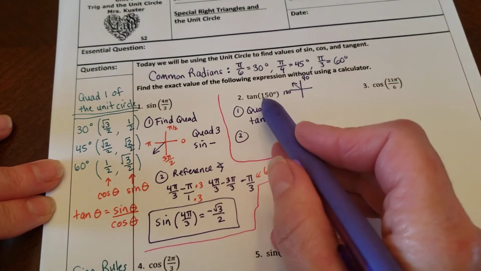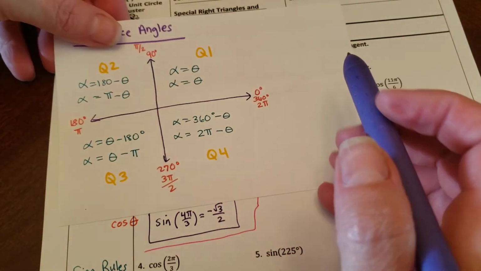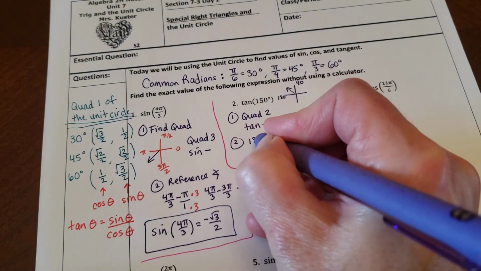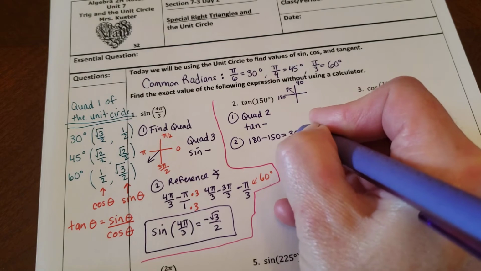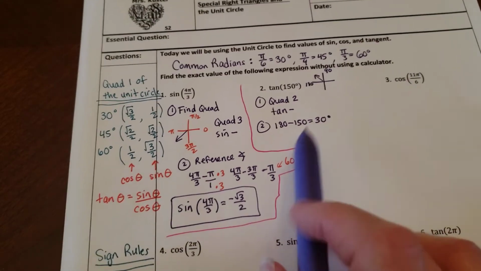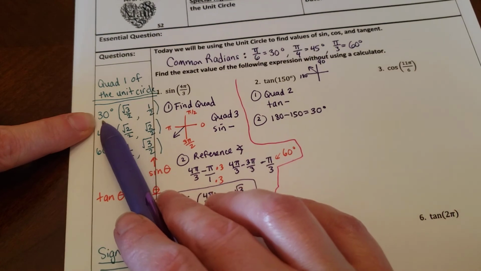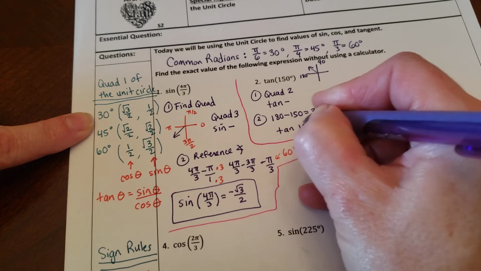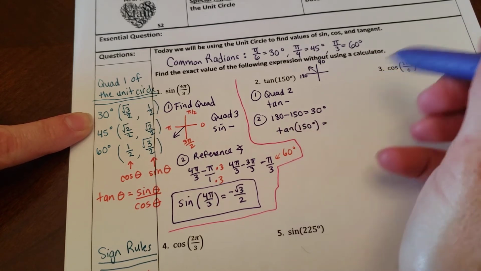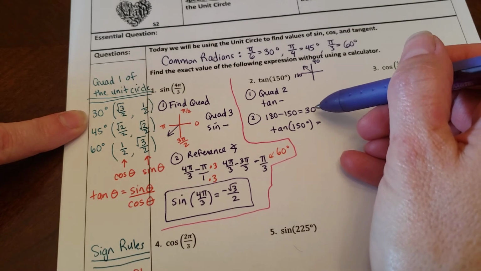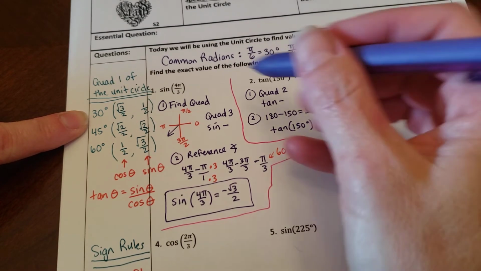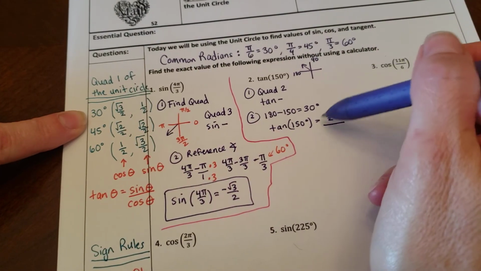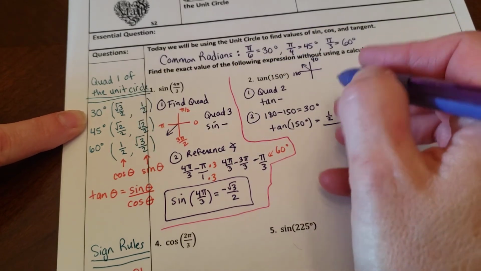You want to find the reference angle from quadrant 2. So if I go back to my post-it note, for quadrant 2, I'm going to do 180 minus theta. So I'm going to do 180 minus 150, which is going to give me 30 degrees. Then I take my 30 degrees. I want tangent, so we know tangent is sine over cosine. So tangent of 150 degrees is going to be sine, and again, we're using the reference angle so we don't have to memorize all the unit circle. So sine of 30 is 1/2. So it's going to be 1/2 over, and then I know cosine of 30 is radical 3 over 2, and it's negative.